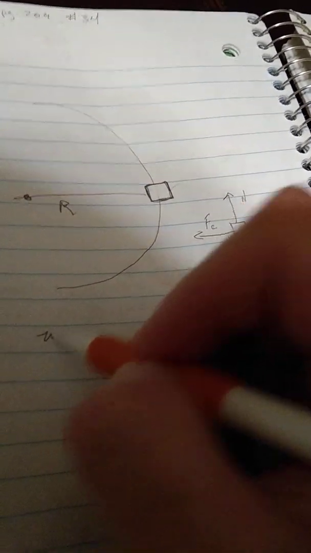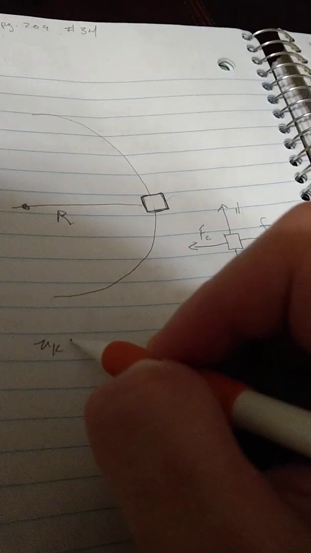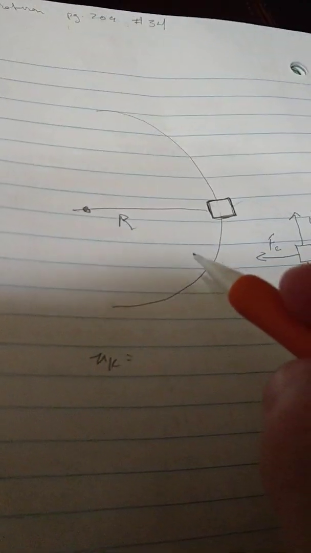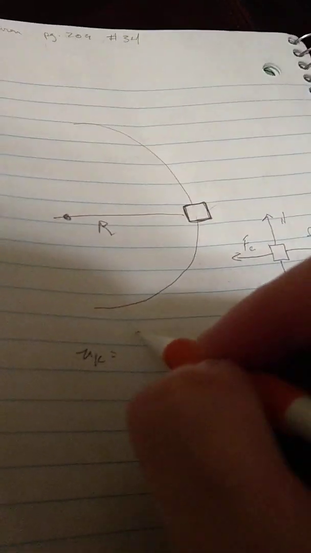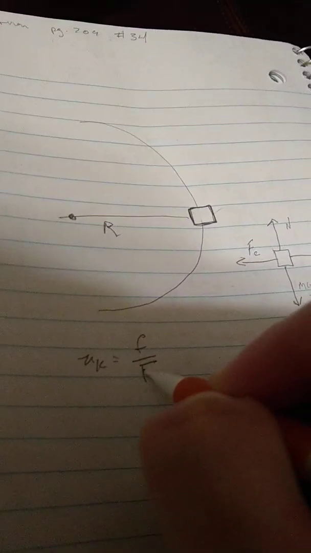Okay, so the first equation that comes to mind is that our coefficient is going to be equal to the frictional force over the normal force.